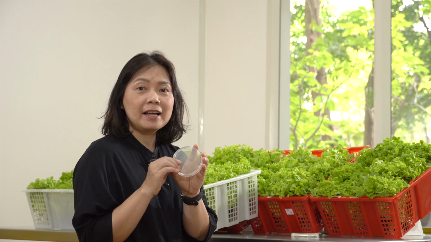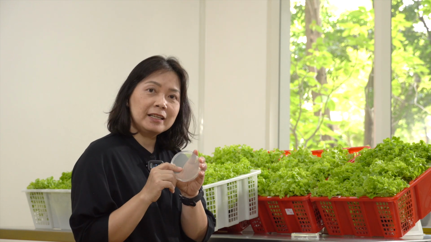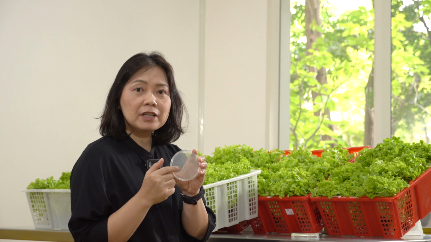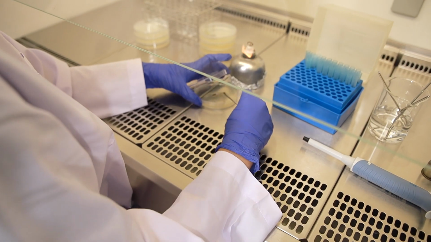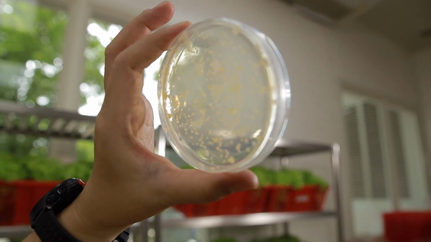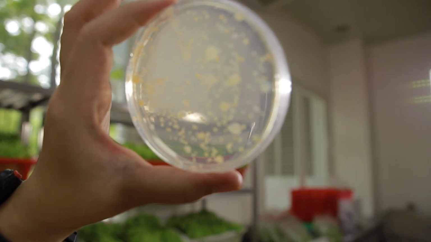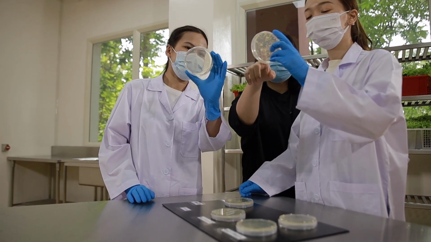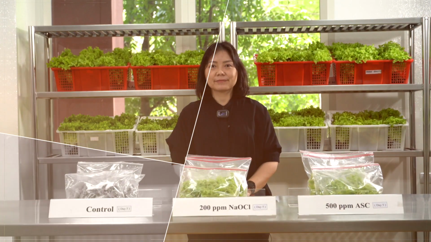We count the colonies on the PCA agar plate for the day 0 samples and day 5 samples. After we count the colony numbers, we convert them to log numbers. And then after we get the data, we will compare the results between day 0 and day 5 to investigate the effect of the sanitizing on the appearance and microbial count.